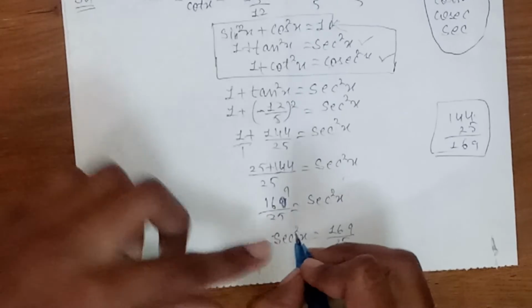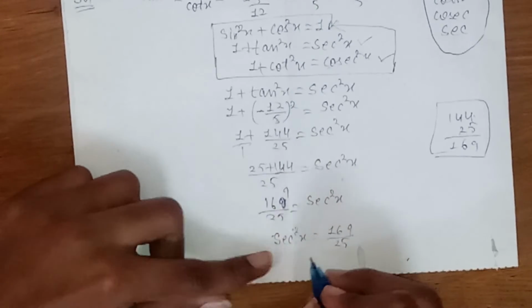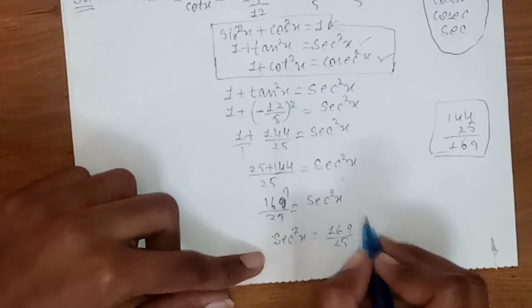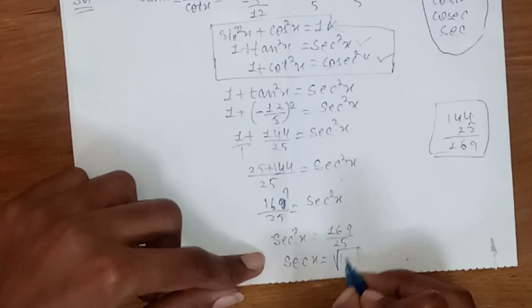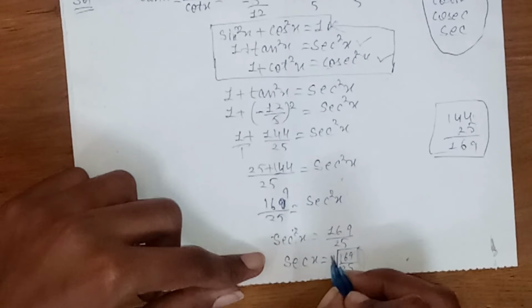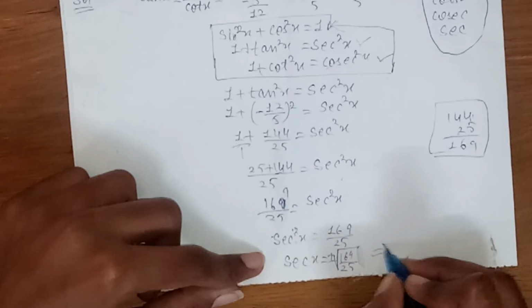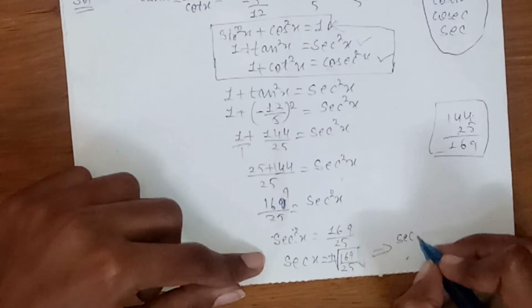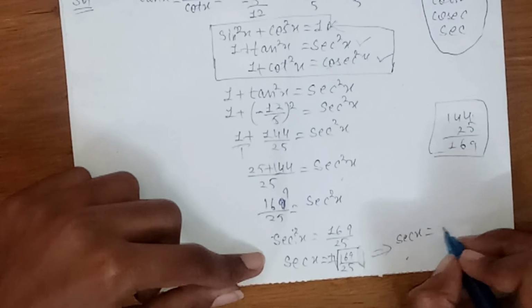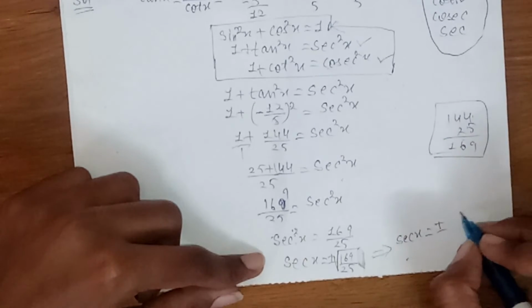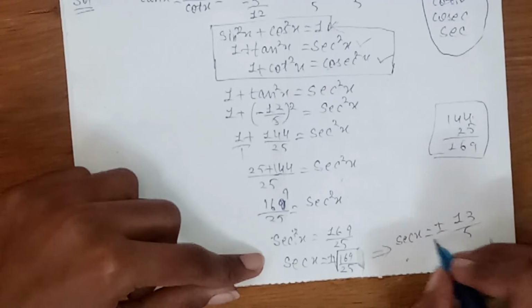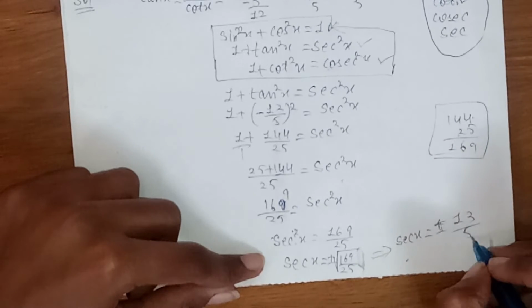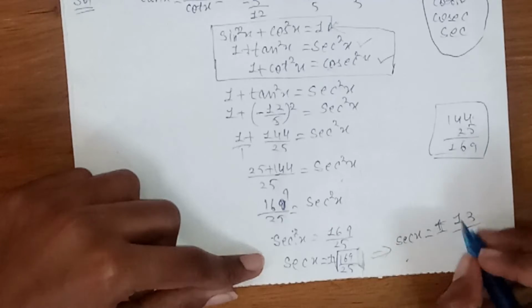So we need just the value of secant x, not the secant square x. So we are going to send the square to the right hand side, which becomes under root 169 by 25. So secant x is equal to the square root of 169, that is 13, and 25 is 5.